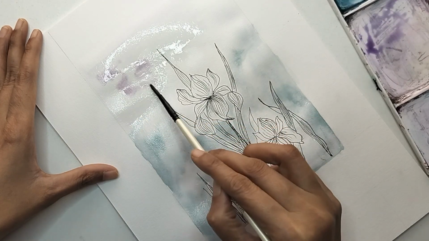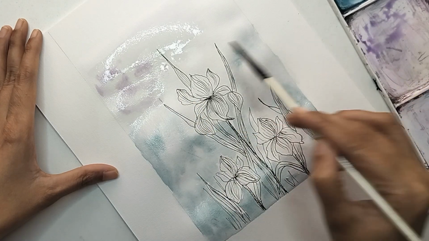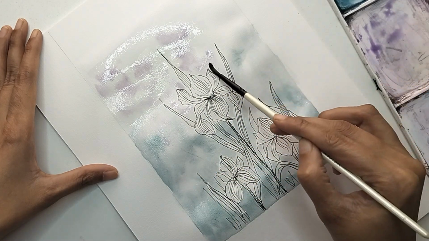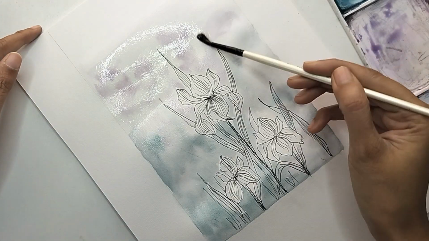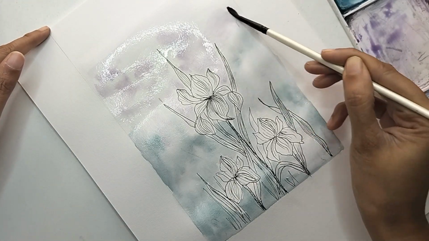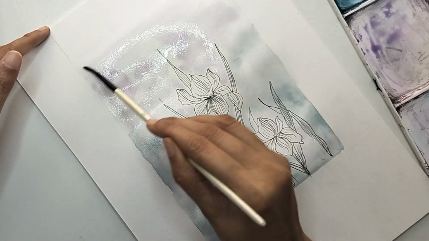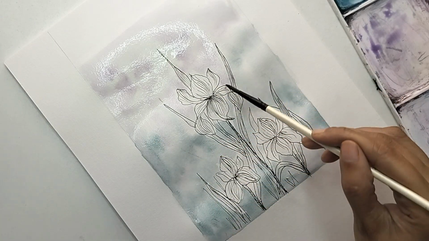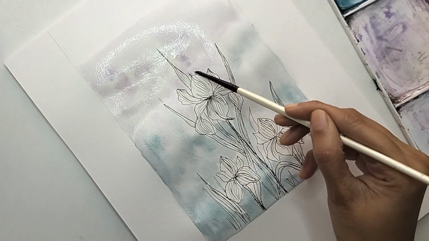And again, because our sheet is quite wet, when it gets dried you will get lighter shades of color. So don't overdo it. We want a little fluffy and airy kind of background. So once it gets dried, it is going to look something like this.